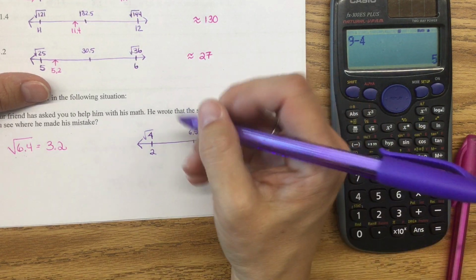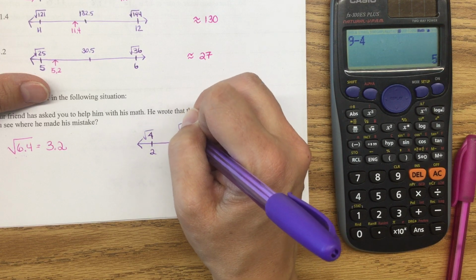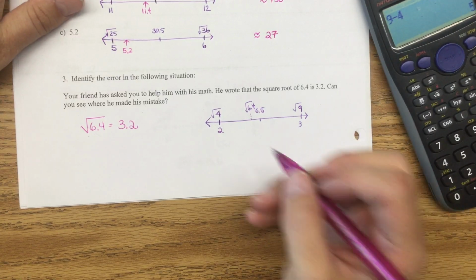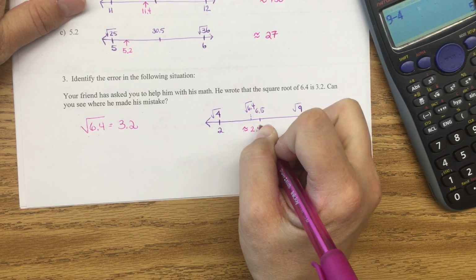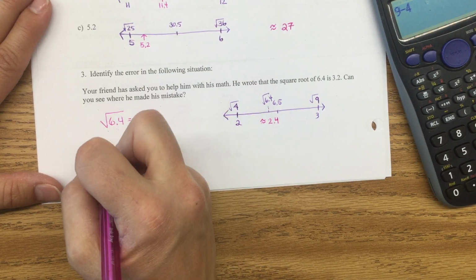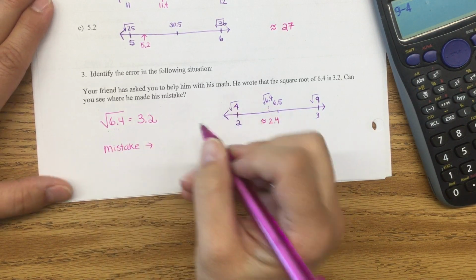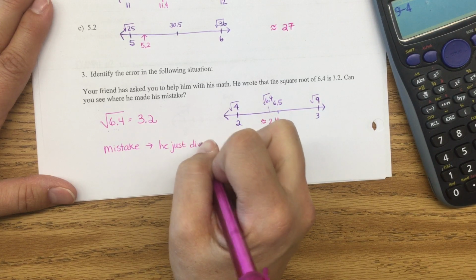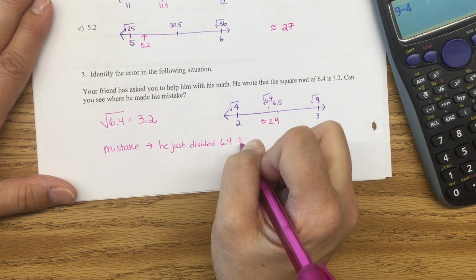So if I'm looking for the root of 6.4, that's probably closer to 2.4. So what was his mistake? He just divided 6.4 by 2.